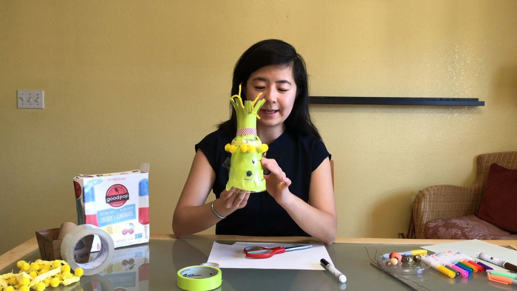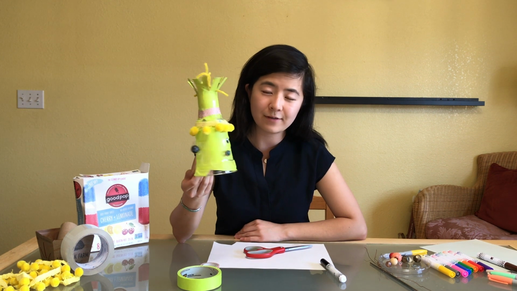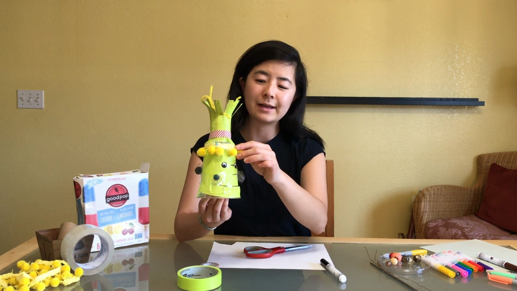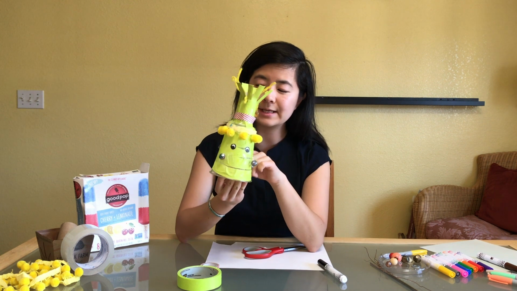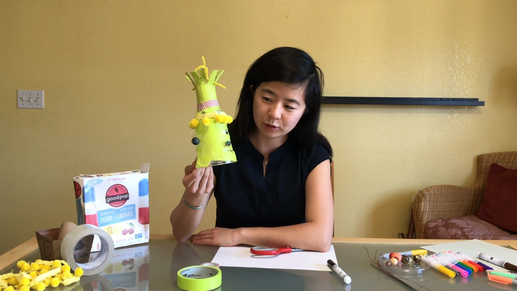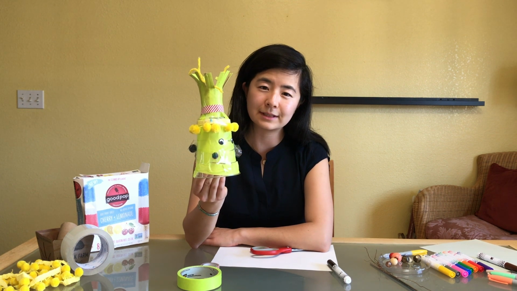Another adaptation that I gave it that can help it survive in its marine habitat is by being very colorful. You can see it's bright green, it's got these bright yellow pom-poms, it's got these colorful wooden and plastic beads to help it blend in with its coral reef habitat. Coral reefs are very colorful places. This critter is very colorful. That is one way that it can blend in with its surroundings.